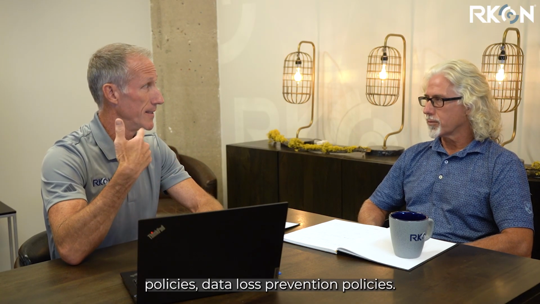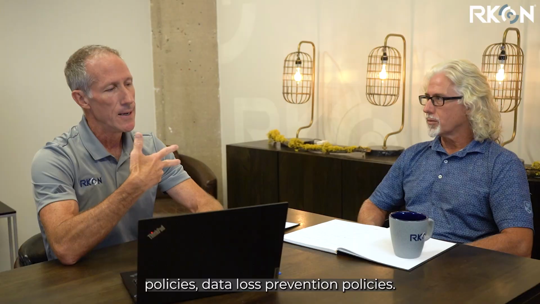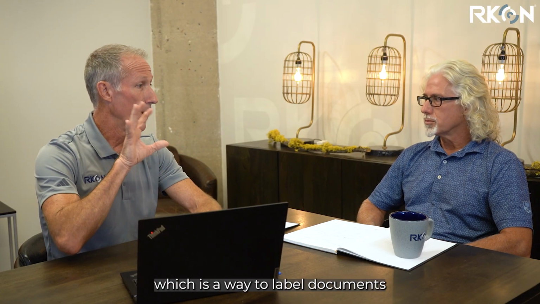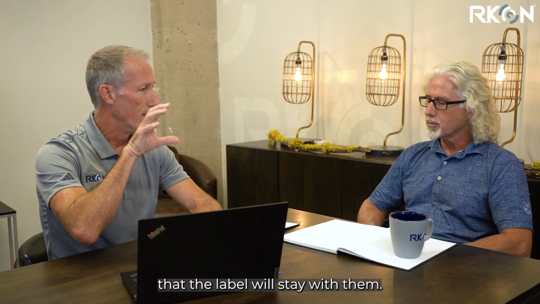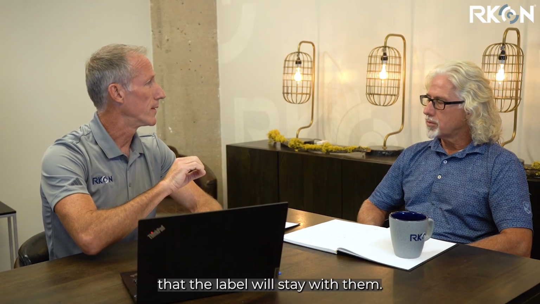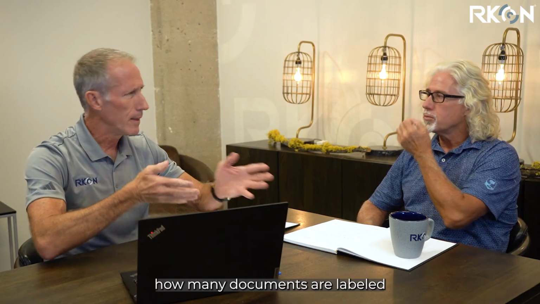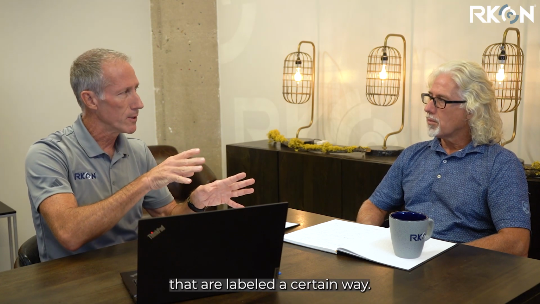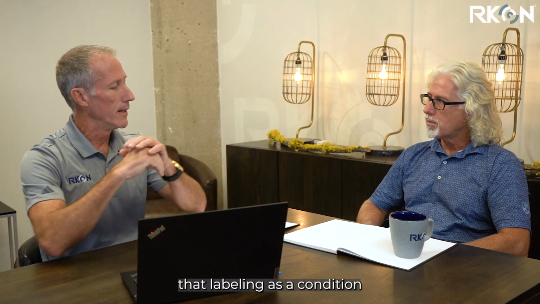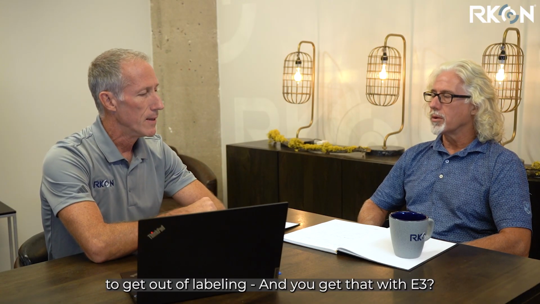So it deals with retention, data governance, basically, retention policies, data loss prevention policies, something called Microsoft Information Protection, which is a way to label documents so that the label will stay with them. So you can see how many documents are labeled a certain way. You can even take that and encrypt documents that are labeled a certain way. You can even use that labeling as a condition for DLP policies.